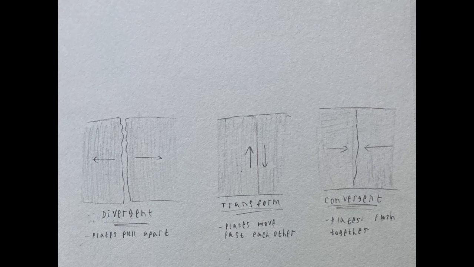And last, we have convergent boundaries. At these boundaries, one plate moves underneath, or subducts under, the other plate. The subducting crust is then pushed into the mantle, where it is melted and ultimately recycled into new rock somewhere else.